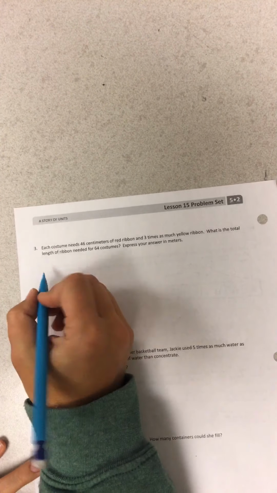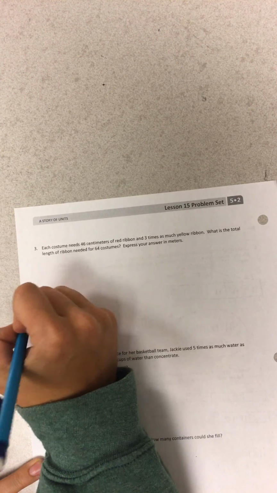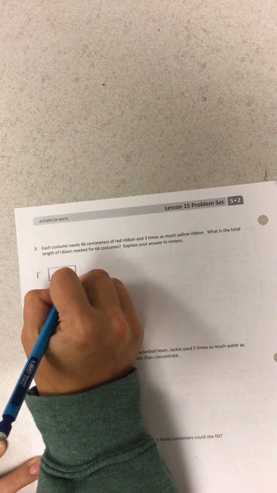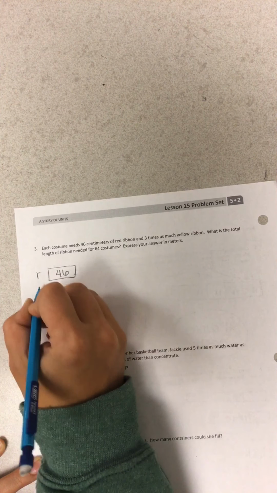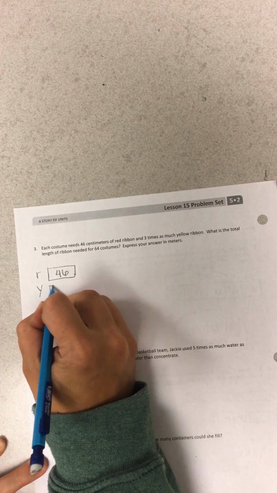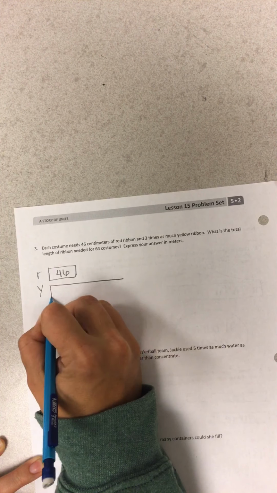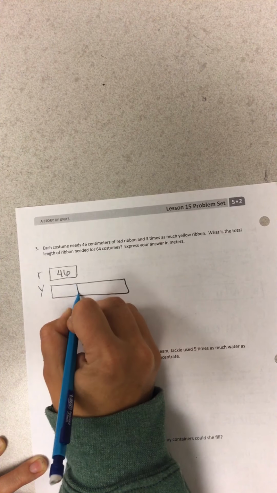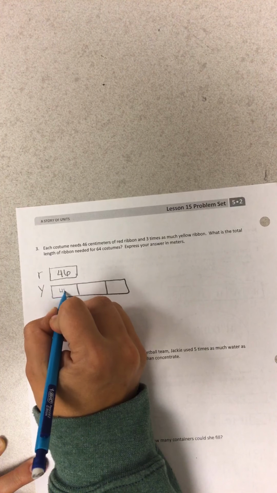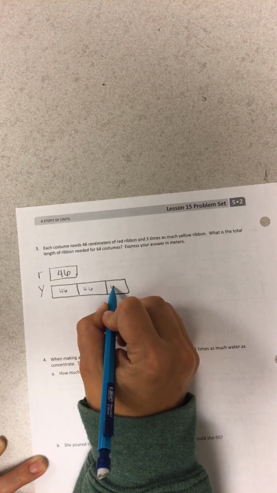So let's think about one costume. One costume needs red ribbon, and here's the red ribbon. They need 46 centimeters. But my yellow one needs 3 times as much. So if I show 3 times as much yellow ribbon as the red, it would basically be 46, 46, 46.